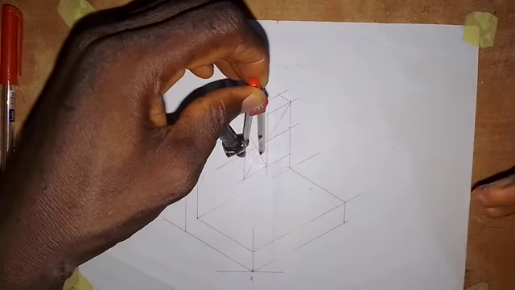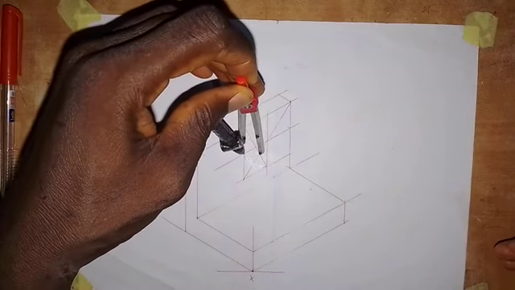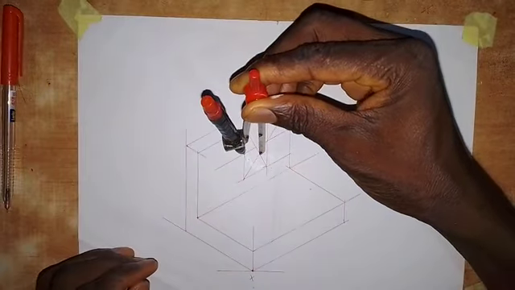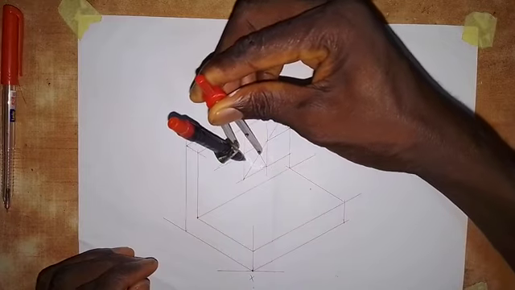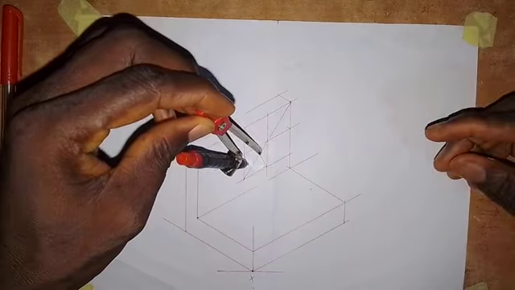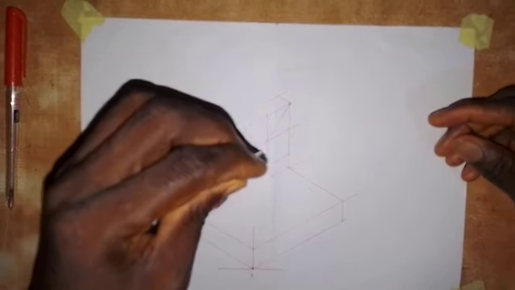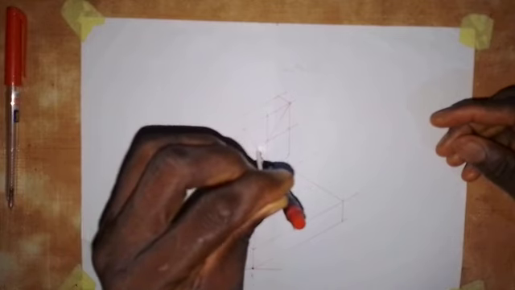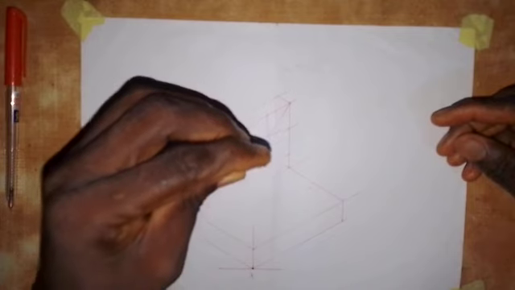Alright, the compass shifted, so that's the reason I paused the video. Because of this part, I have to turn it gently. I don't want it to shift, so it goes like this. Okay, so I've been able to draw it.